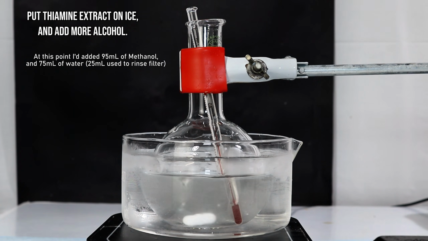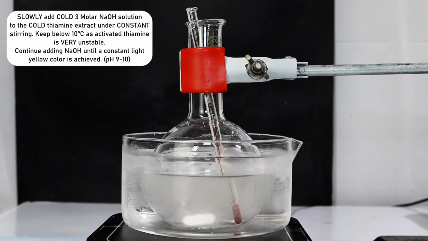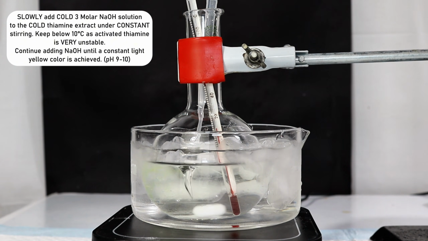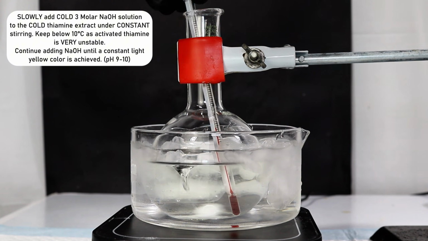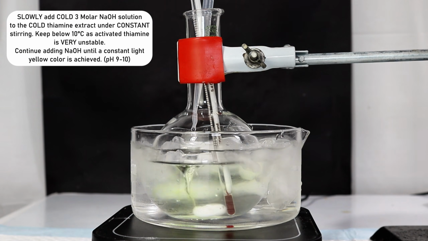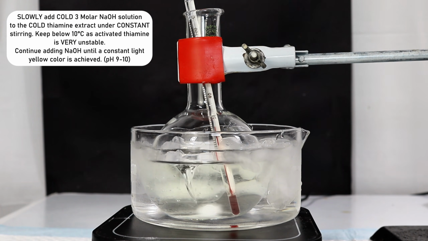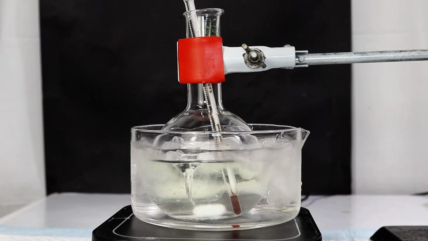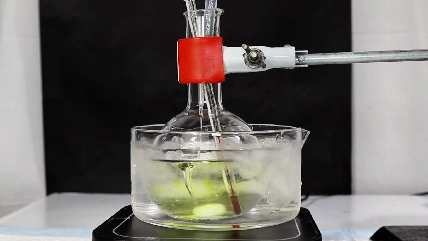Under constant stirring, I next began to slowly add the sodium hydroxide mixture in order to deprotonate the thiamine and activate it. As the hydroxide is added, the mixture turns a bright yellow, and that's the active carbene forming. This activated thiamine is incredibly fragile, and so it's important to maintain a temperature below around 10 degrees Celsius during this step. Once the yellow color is constant, this step is complete, and the pH at this point should be somewhere between 9 and 10.